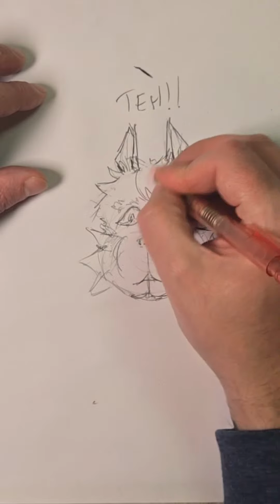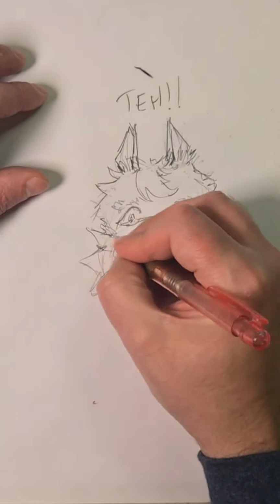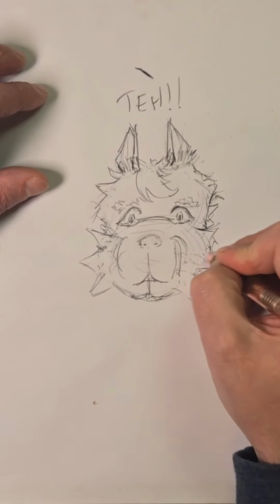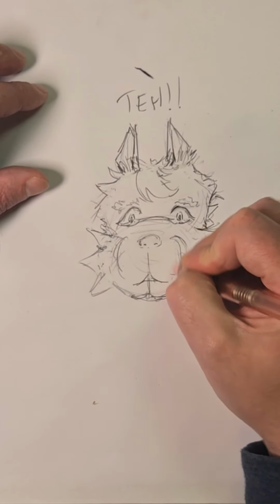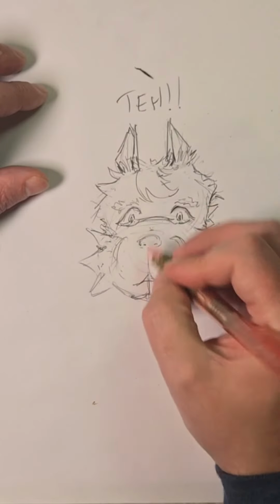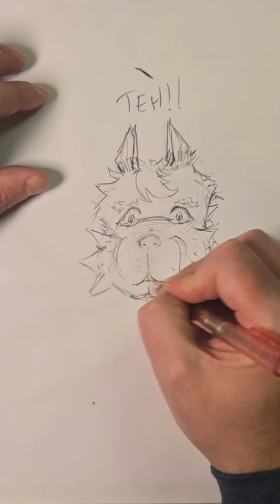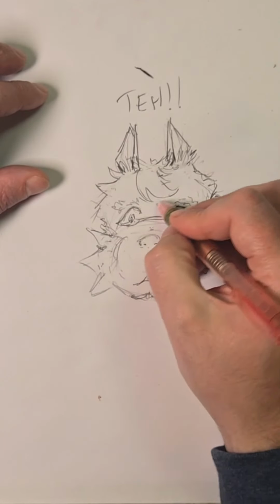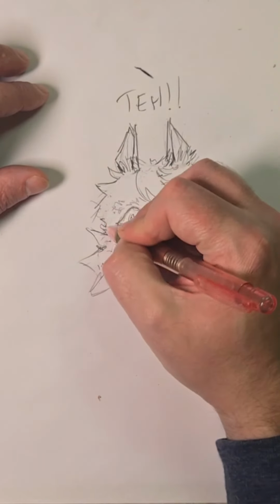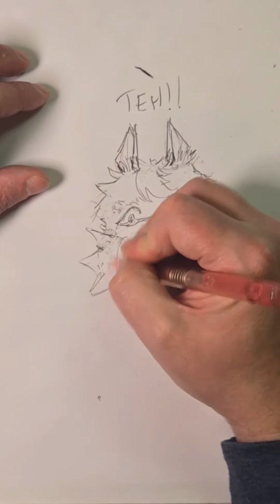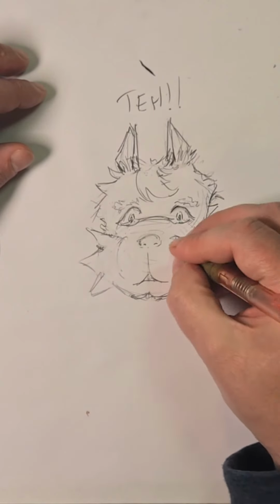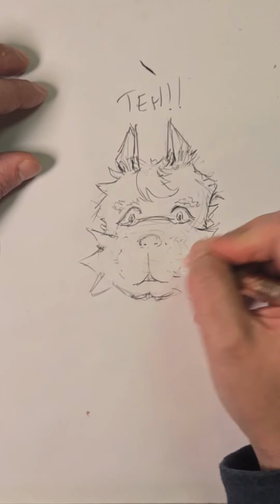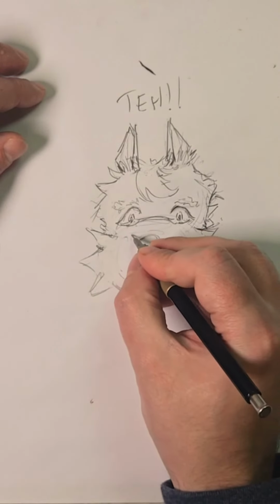I like connecting things with scribble, but we'll have to make some choices if we want it to look finished. All right, there's lines here.